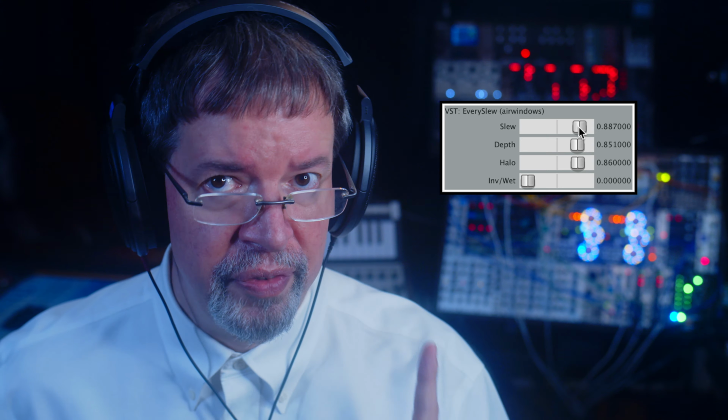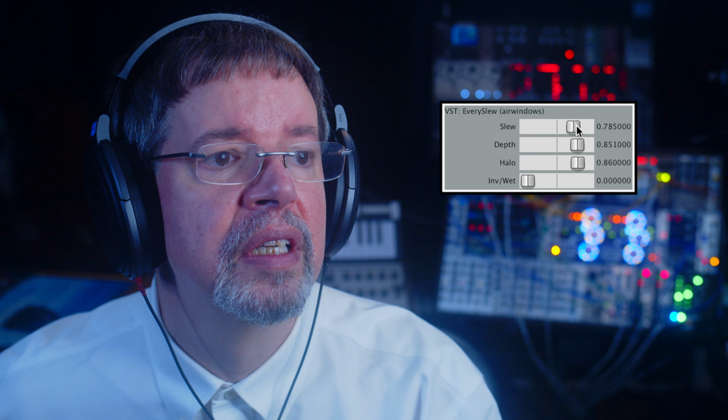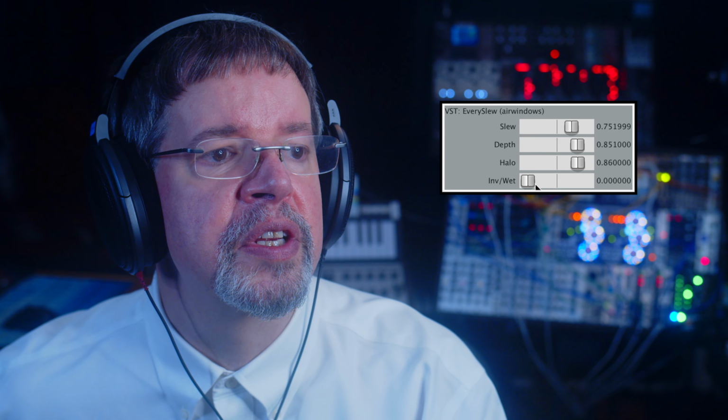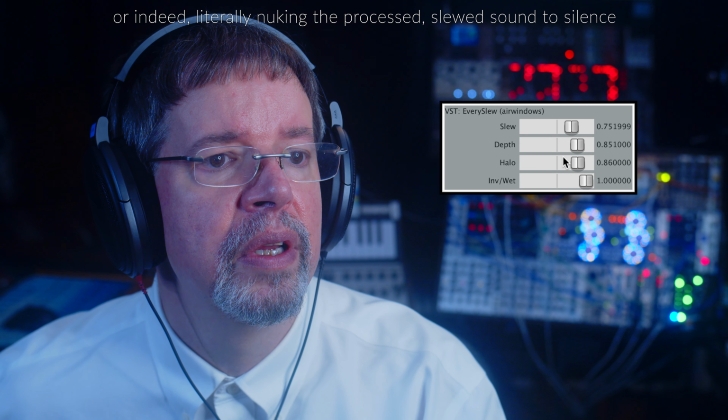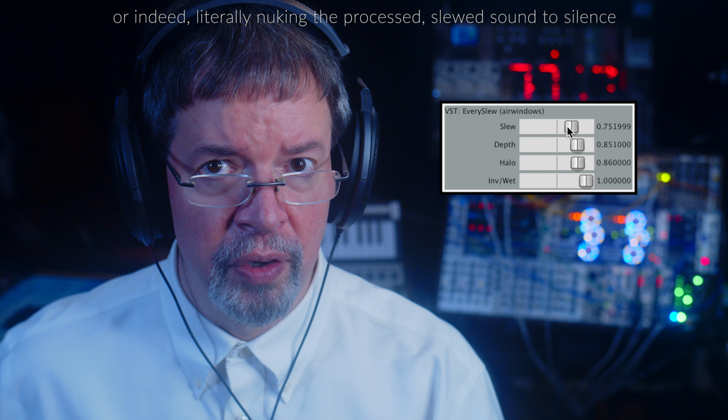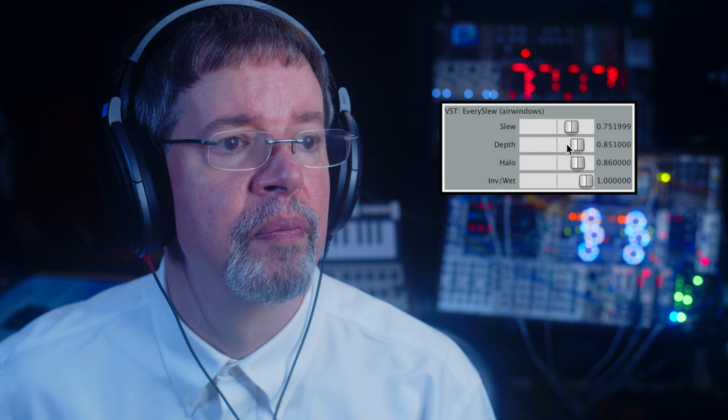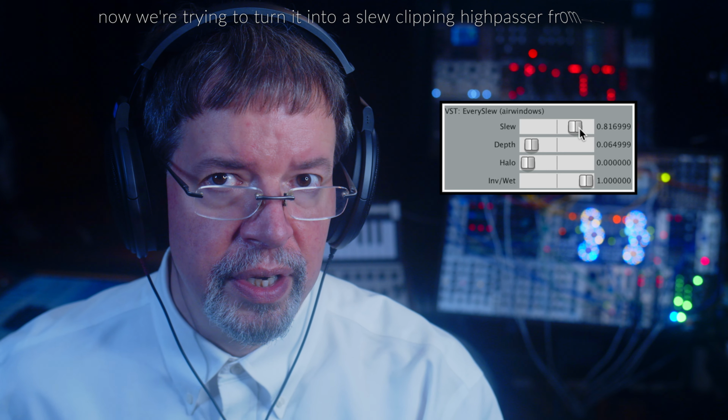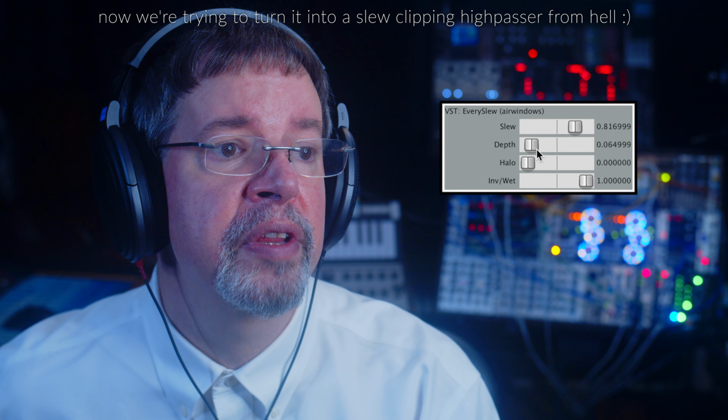Because of course if you have inverse and wet, and you've got the whole thing slewed to within an inch of its life, the inverse will be what's left over. This is all that our wet is anymore. Or if we take the halo out, we can use slew clipping to do this with it.